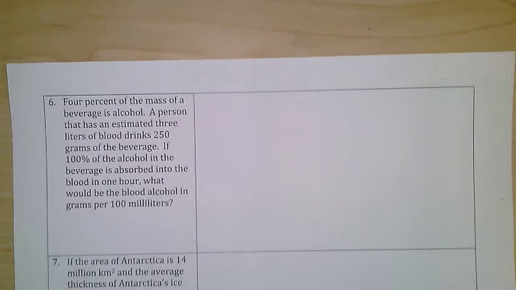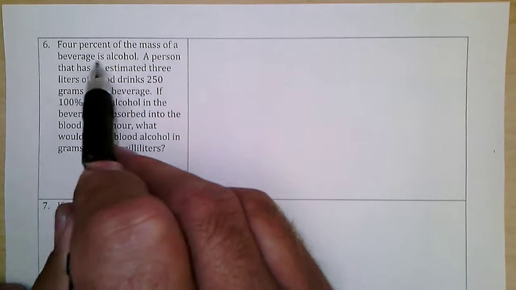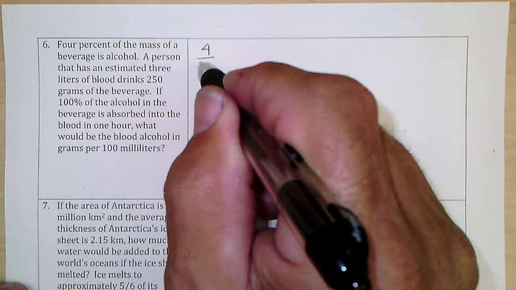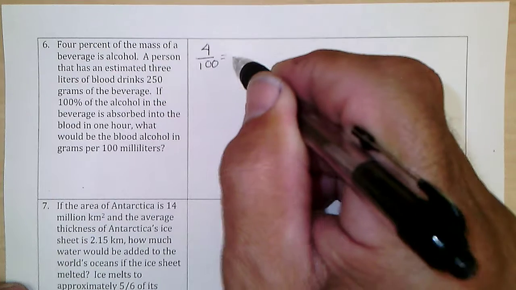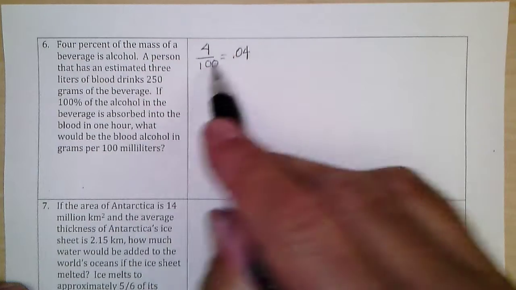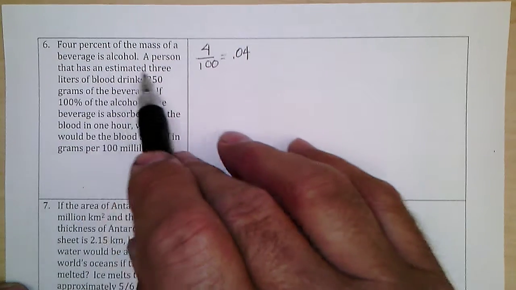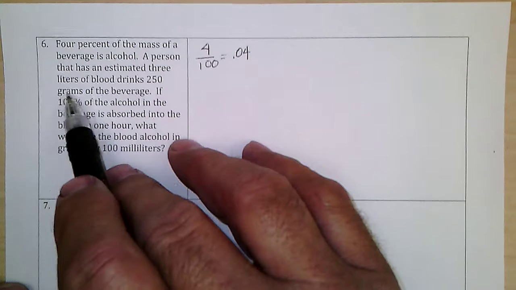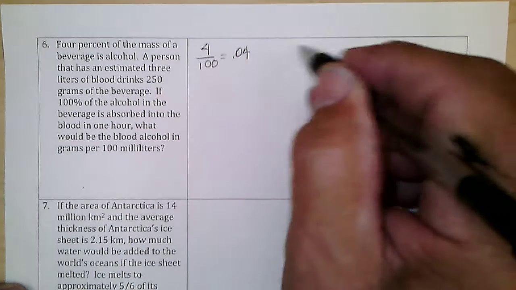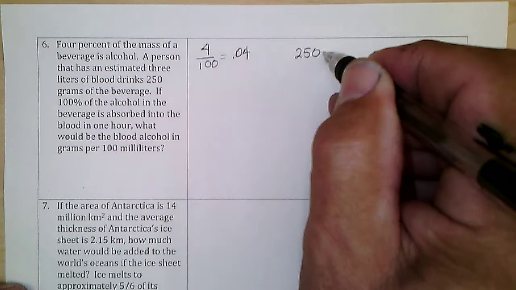Page 2, number 6. 4% of the mass of a beverage is alcohol. That means 4 parts out of 100, or 0.04. That means 4% of the mass of the drink. The person has an estimated 3 liters of blood and 250 milligrams of the beverage. So they drink 250 grams.